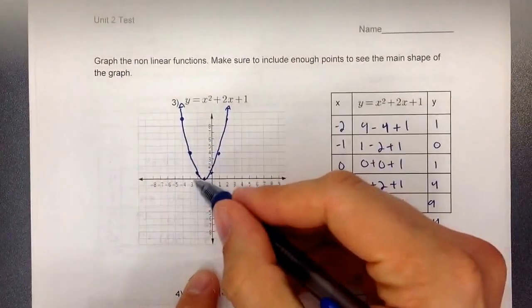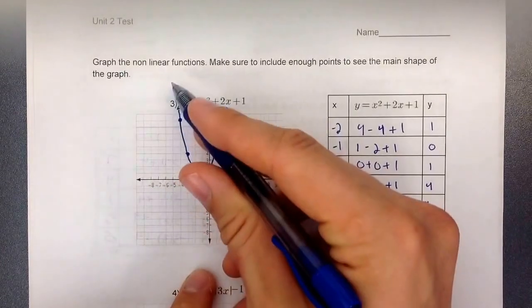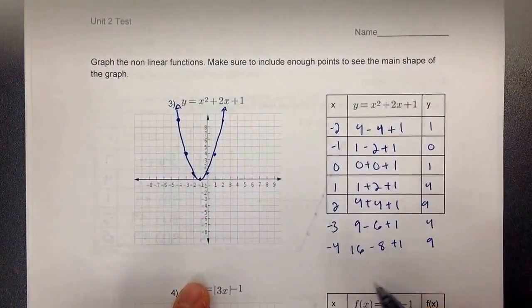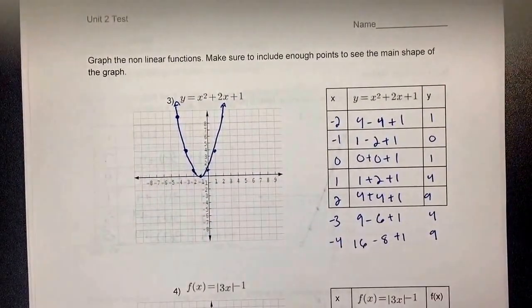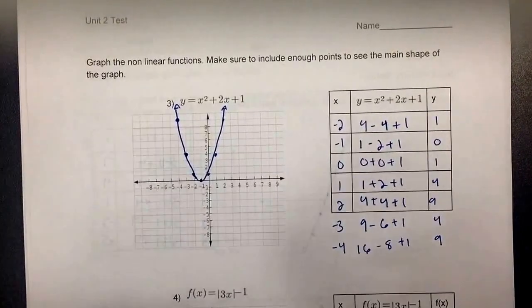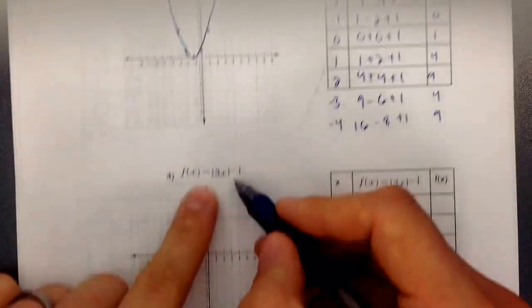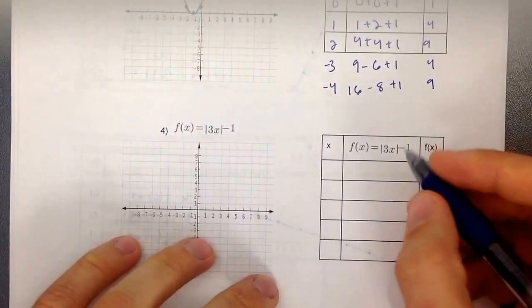So it came down, it stopped right here. I want to make sure I've got the whole thing correct, so I go get a few more points just to make sure it looks good. This one, absolute value bars. These are absolute value bars. It means distance from 0.